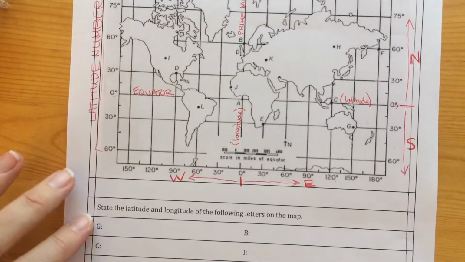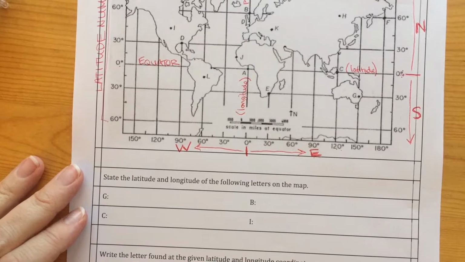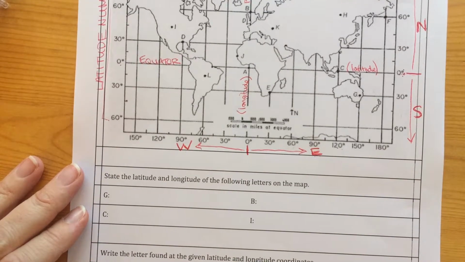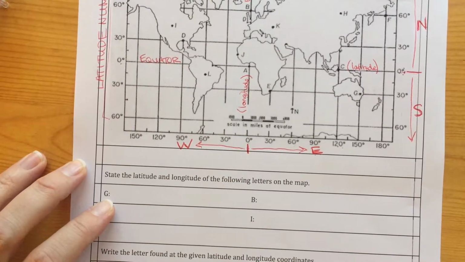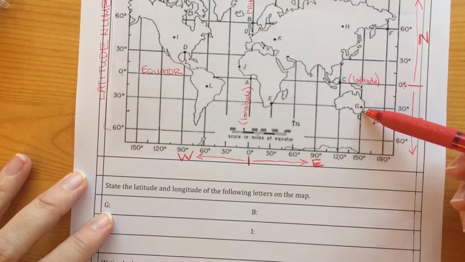Okay, so the next thing we want to do is do a little bit of practice here. We have some practice at the bottom, so let's see how we do this. We're going to state the latitude and longitude of the following letters on the map. So find point G. You should find point G right here.